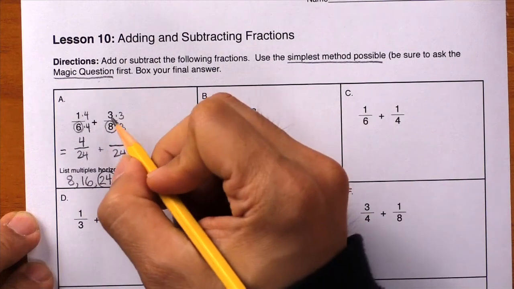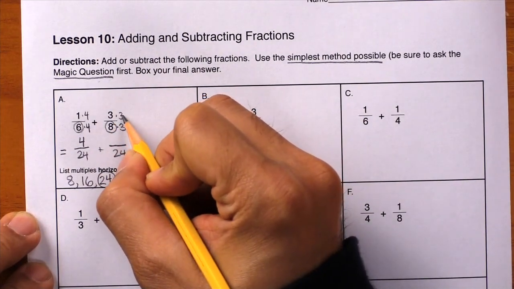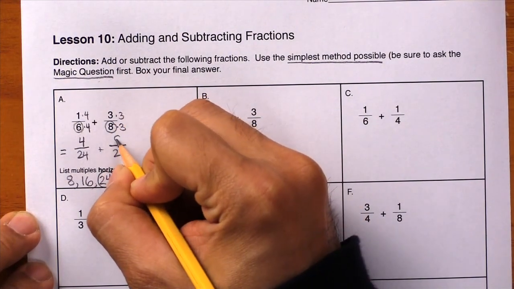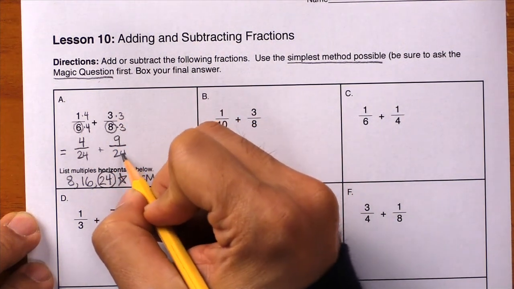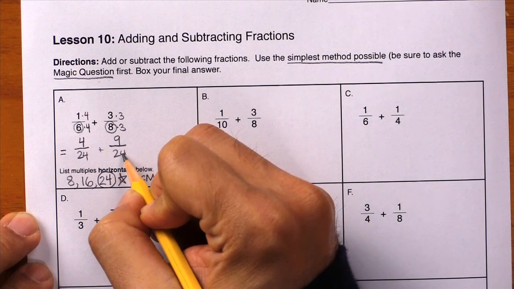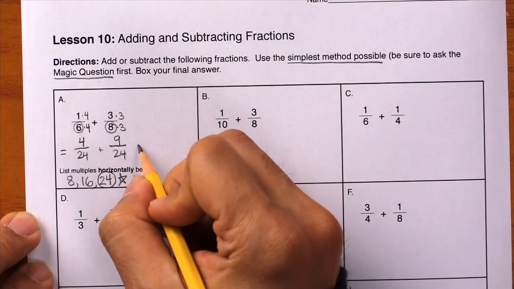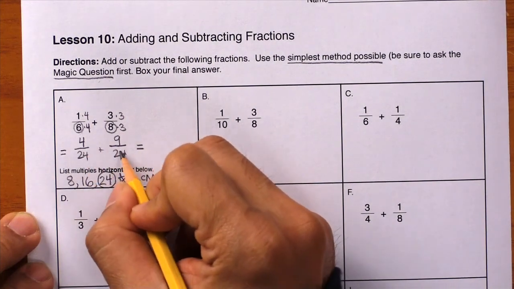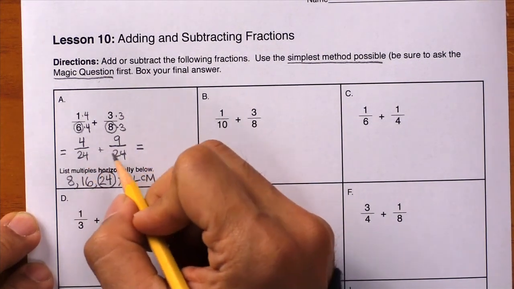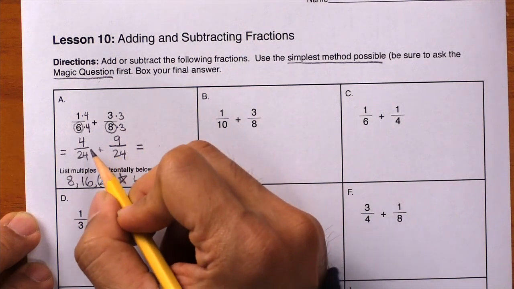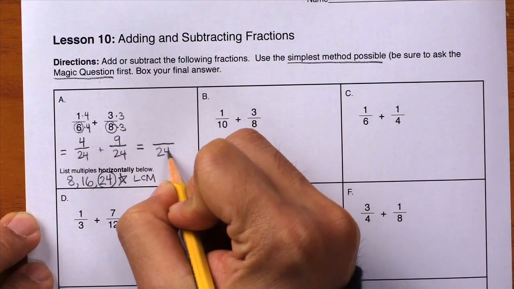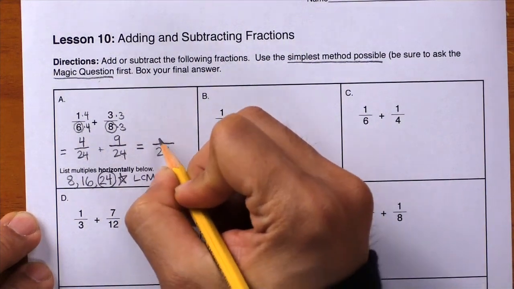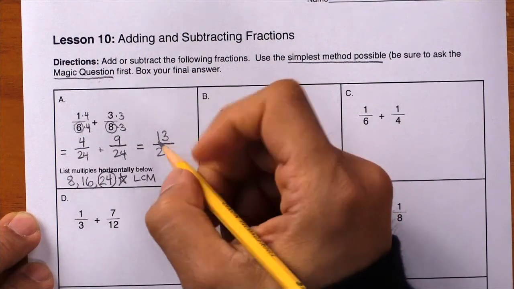We know we're doing it correctly. Next side. Here, 3 times 3 gives you 9. Write it down. And 8 times 3 is 24. Write it down. Oh, it's already there. So we know that we're doing it correctly. Now, it's just a simple addition problem. Just like apples plus apples gives you apples, 24ths plus 24ths give you 24ths. How many 24ths? 13 24ths. And box your answer.